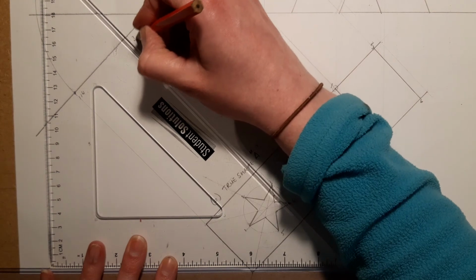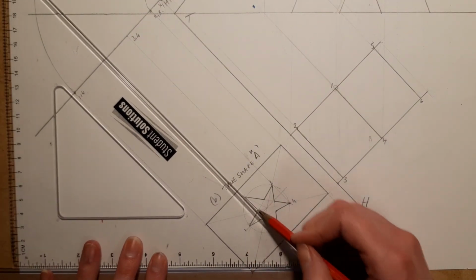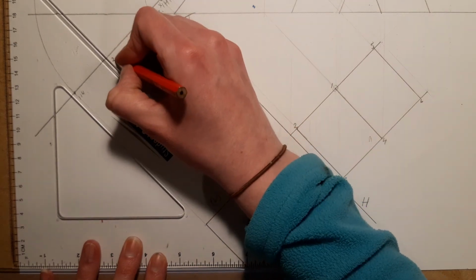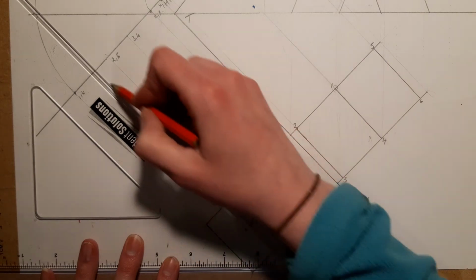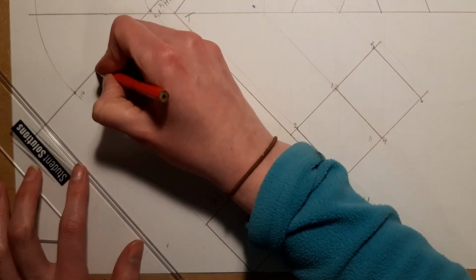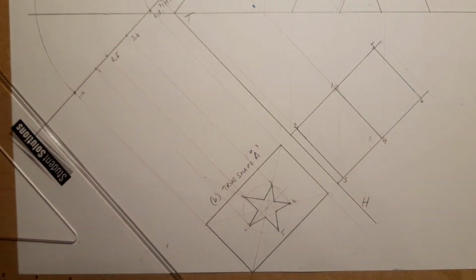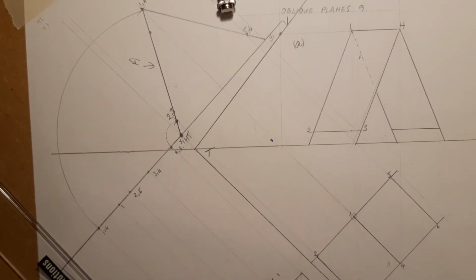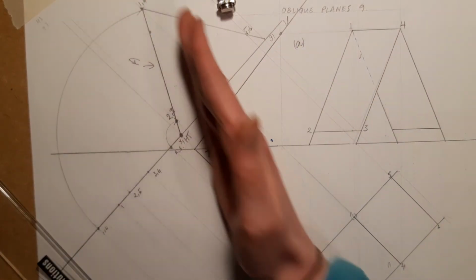So that's 3 and 4. 2 and 5 should be in line, and they are. 2 and 5. And finally, number 1 is on top there. There it is. So I have the star moved, those 5 points moved to the base. In working backwards, I need to rotate them back onto the surface and then bring them down.